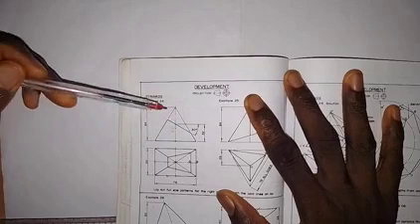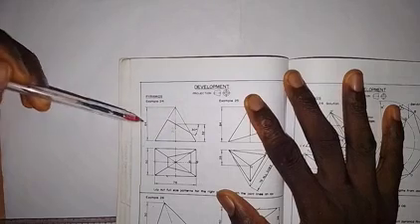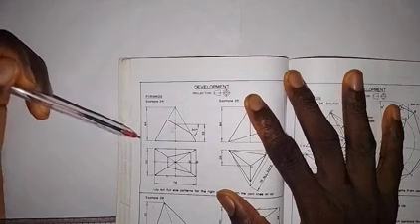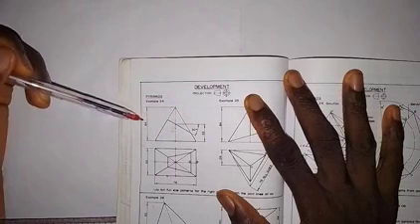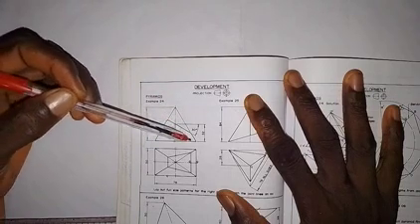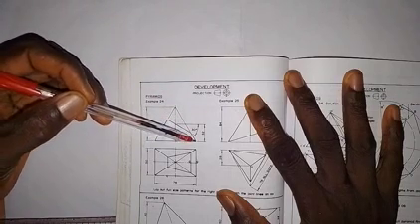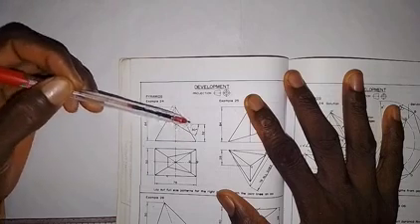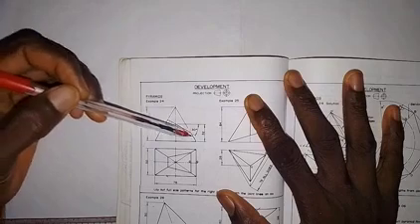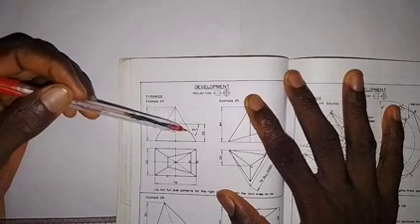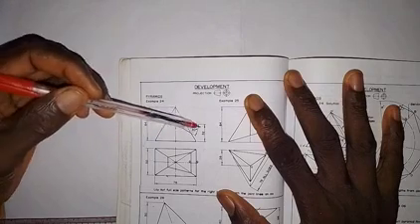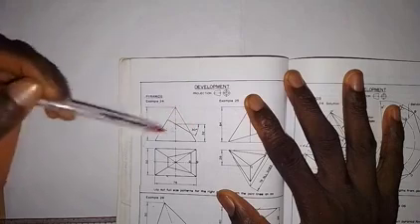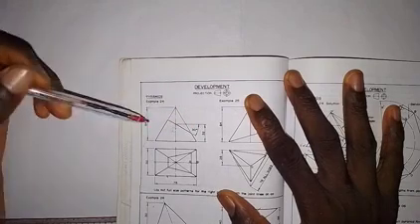Let's talk about the dimensions as given on the views. For the front elevation, the height is 64 millimeters, and then the distance of the base from this center axis is 32 millimeters for us to be able to draw the cutting plane. And the cutting plane is inclined at an angle of 30 degrees to the horizontal. So those are the dimensions that we have on the front elevation.